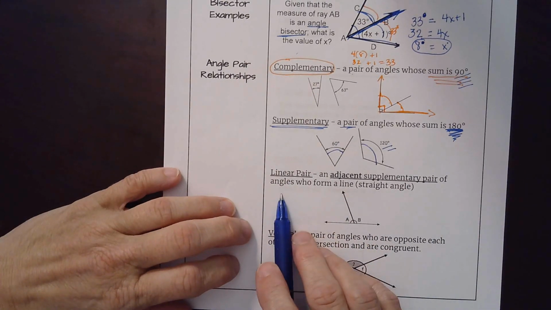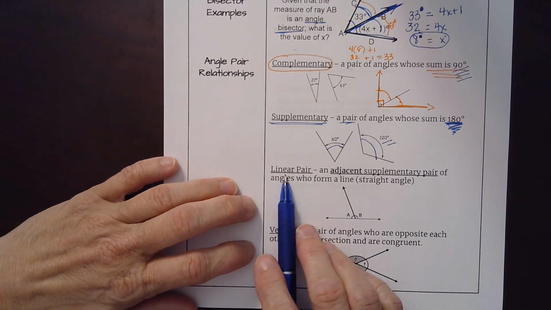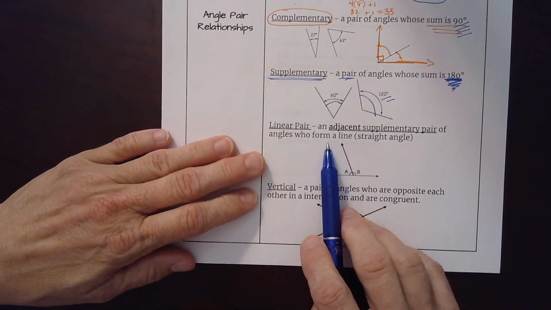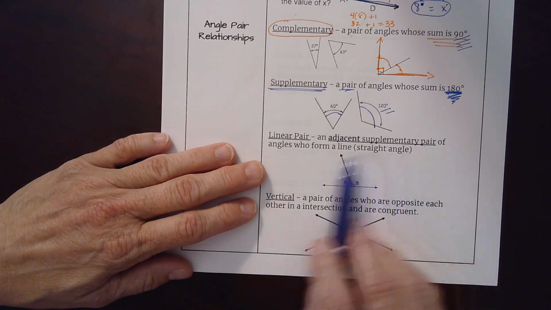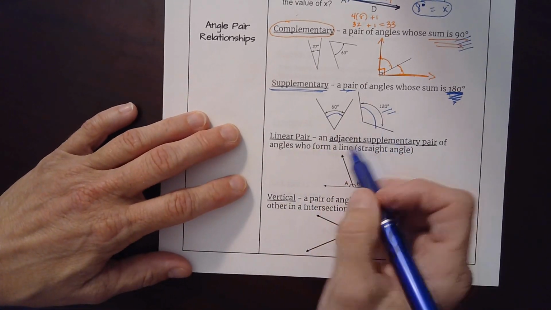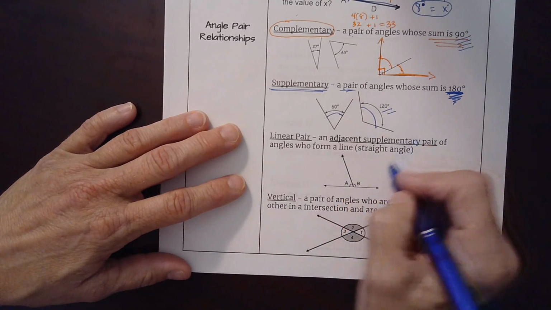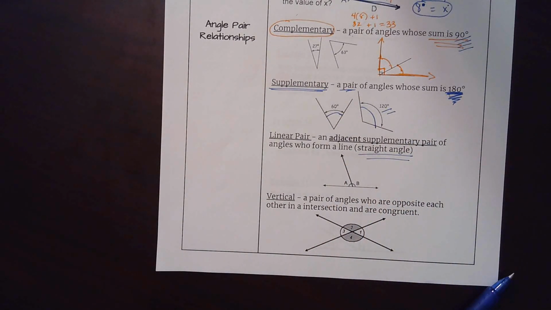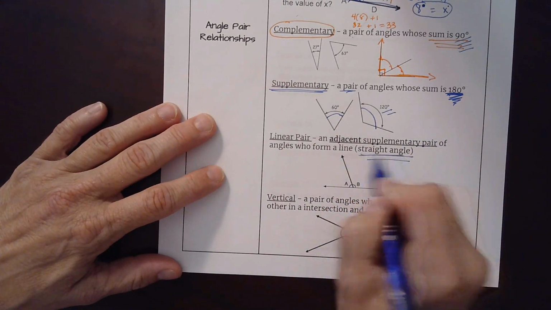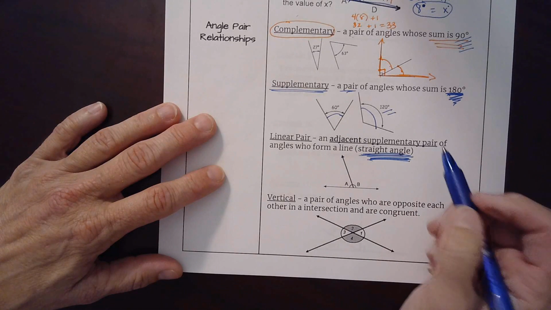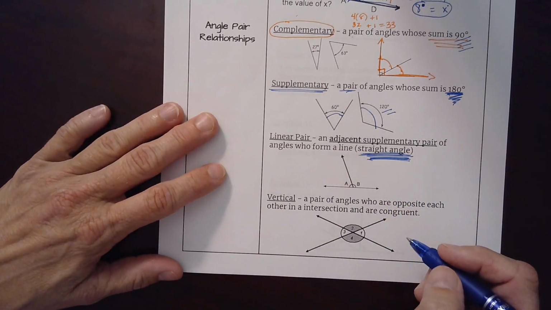Well, let's talk about a linear pair. A linear pair is an adjacent supplementary pair of angles who form a line, a straight angle. So a linear pair must form a straight angle and they must be adjacent.